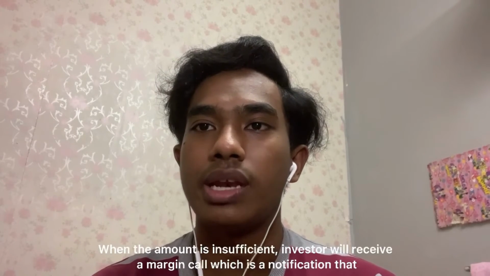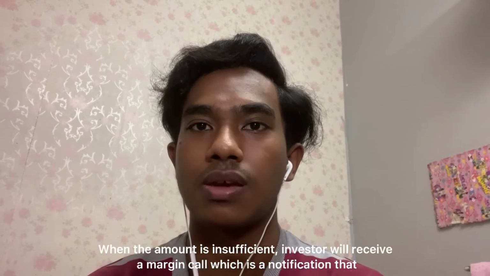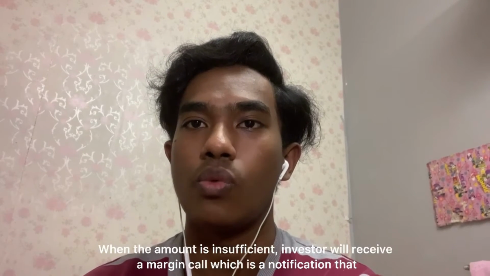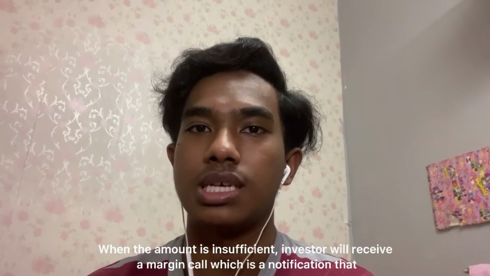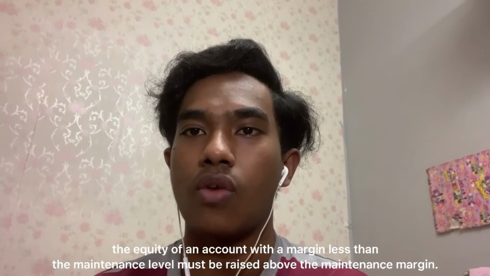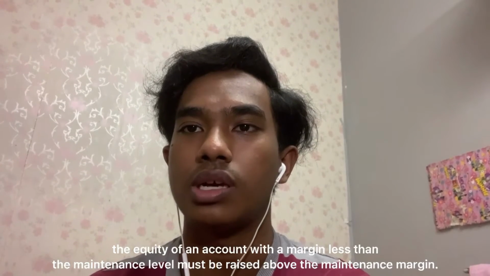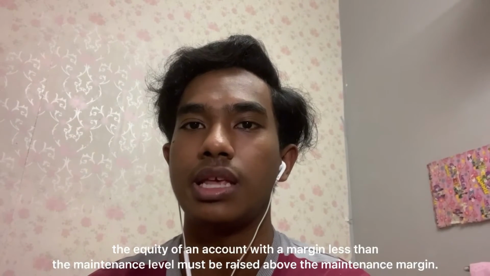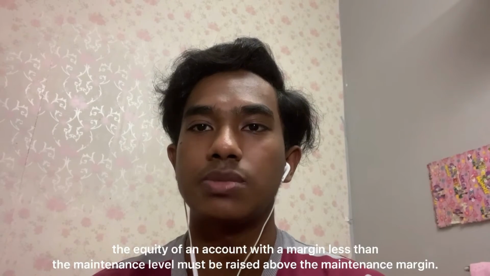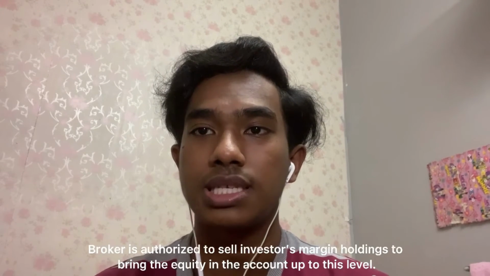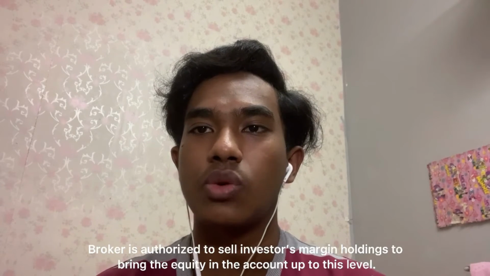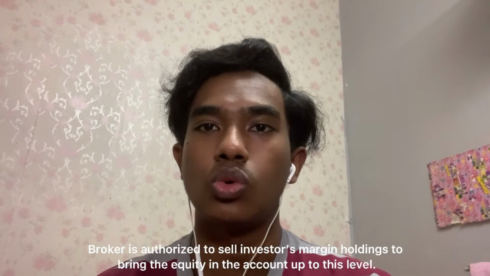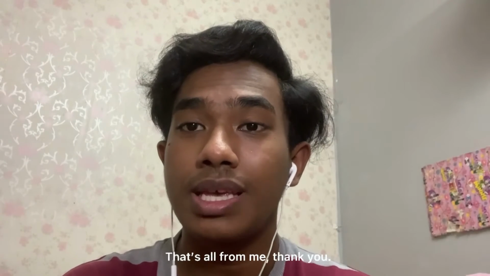When the amount of equity is insufficient, the investor will receive a margin call, which is a notification that the equity of an account with a margin less than the maintenance level must be raised above the maintenance margin. The broker is authorized to sell the investor's margin holdings to bring the equity in the account up to this level. That's all from me. Thank you.